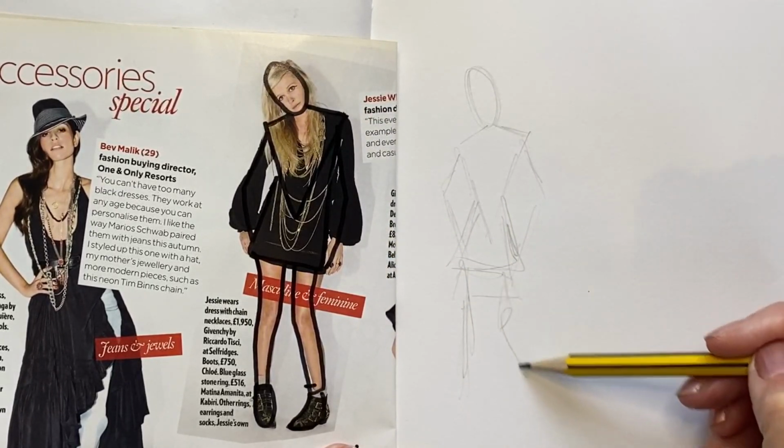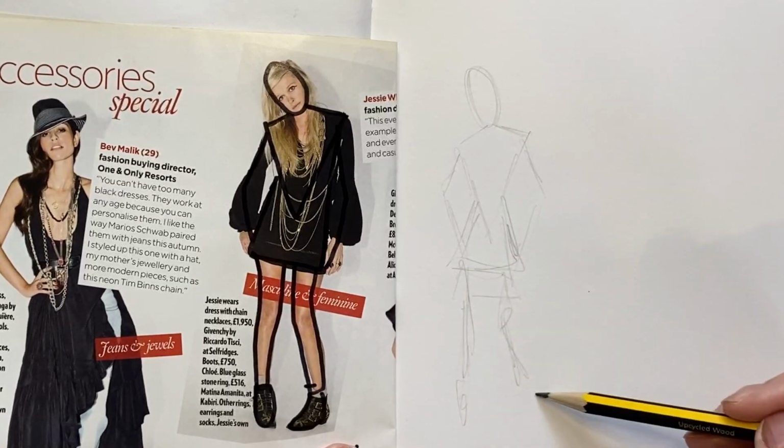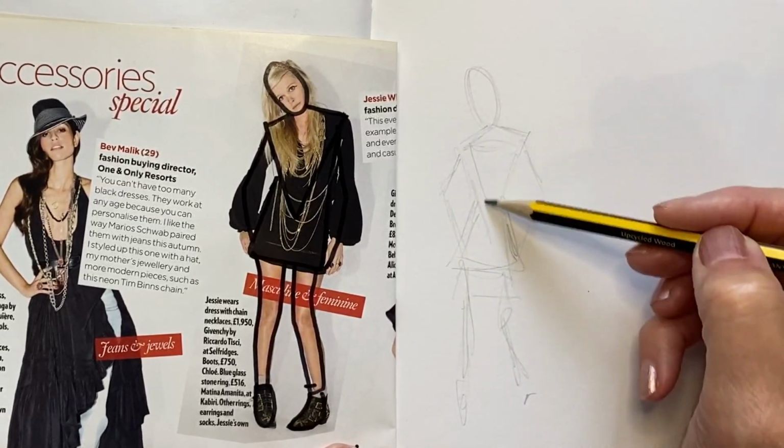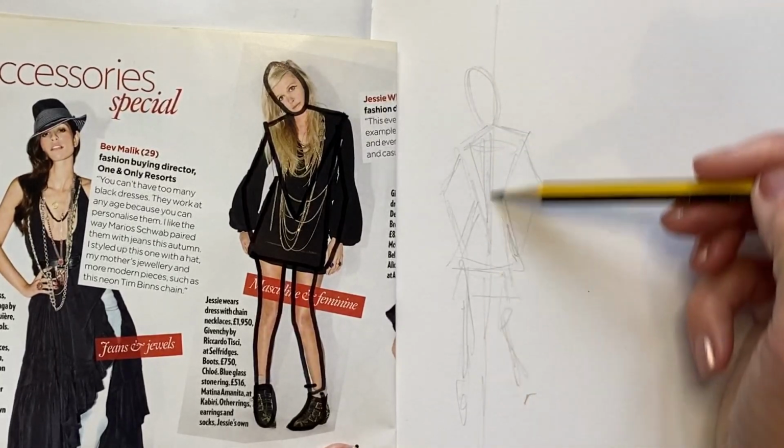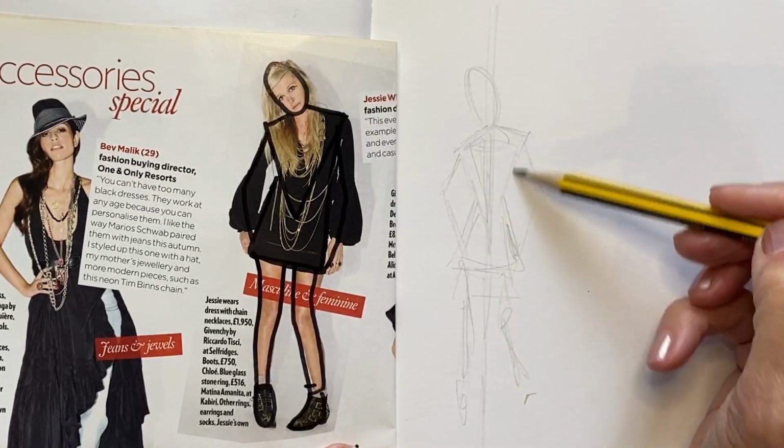So I just moved that there, and that didn't work very well. And in there. So we're just going to draw a stick figure, really. But think about where that center line goes, and then we build her around it.